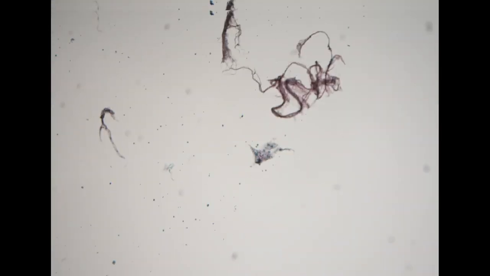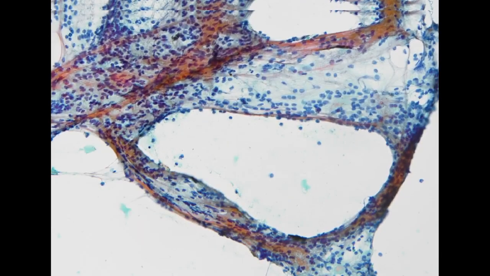This is the single cell cluster in our aspiration specimen for the liquid-based preparation. We only see a single cluster of follicular cells arranged in a decapitated papilla, and we also see three intranuclear inclusions. So this is the direct smear.